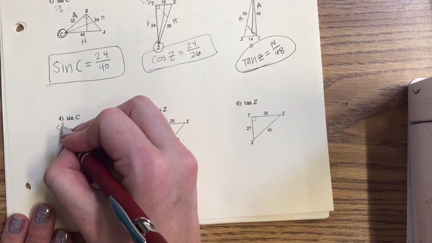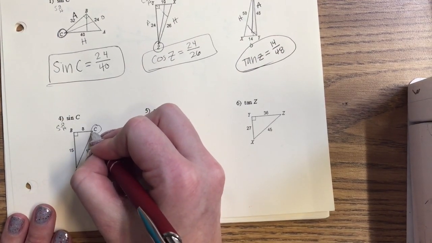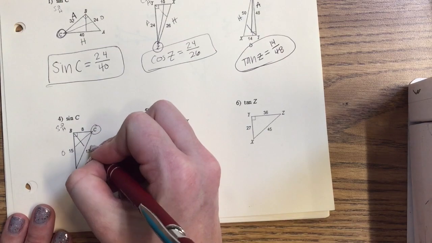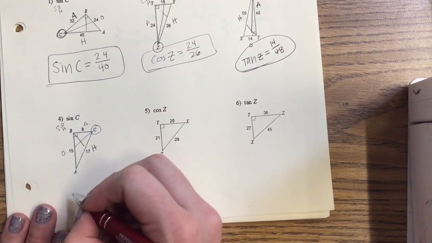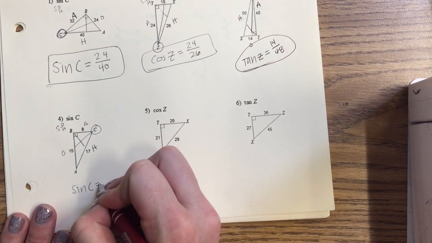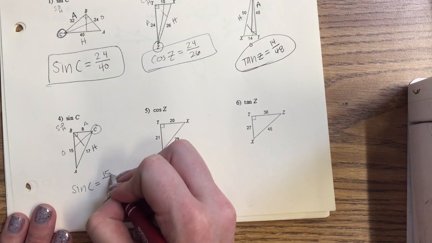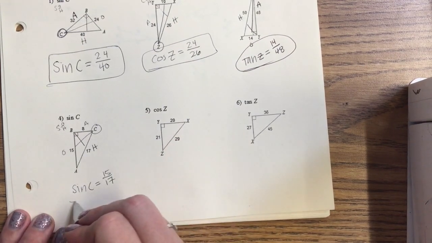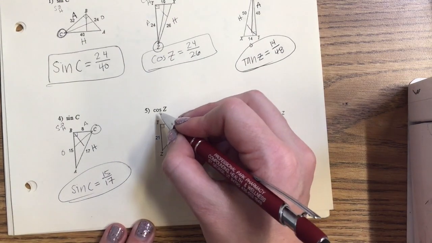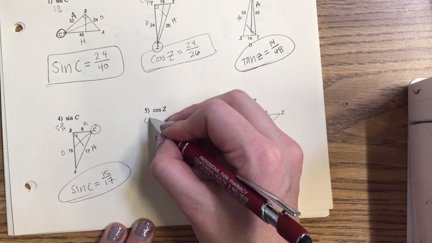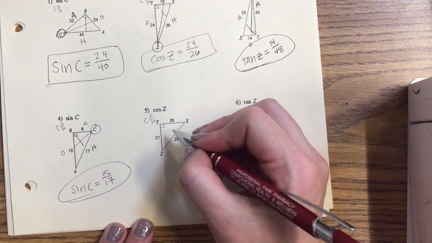Sine is SO. I start with angle C, there's my opposite, hypotenuse, adjacent. Sine of C equals O over H. Cosine is CA.